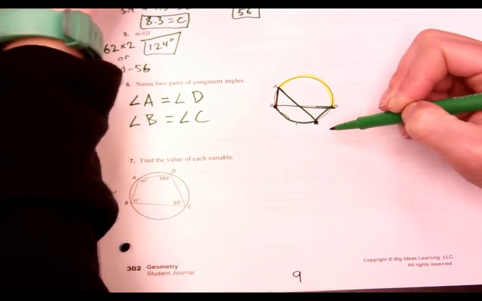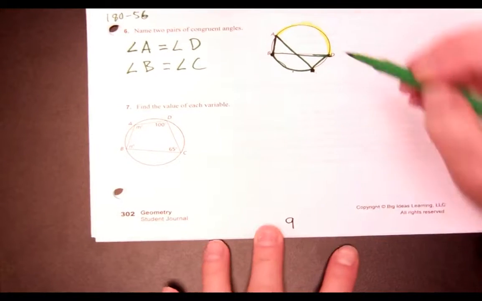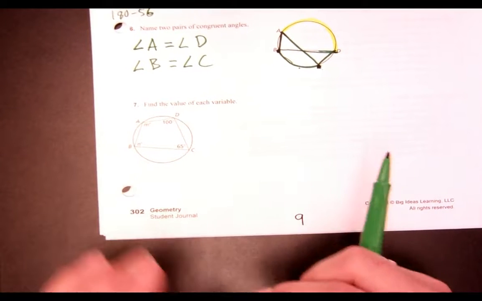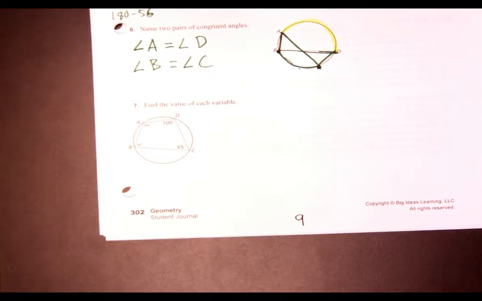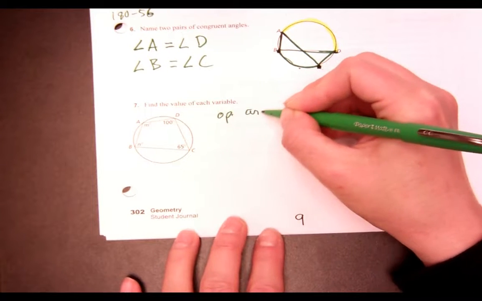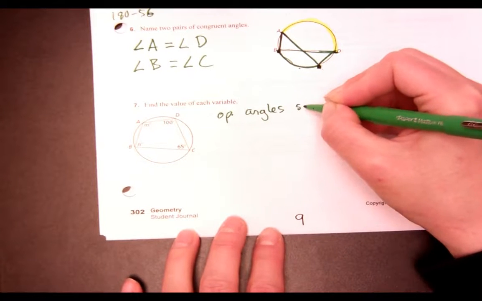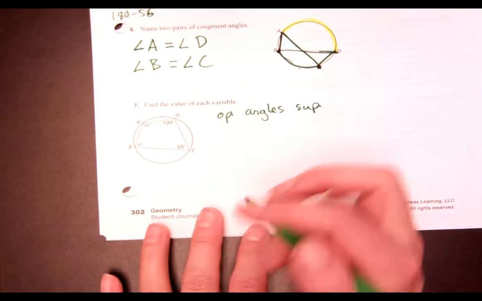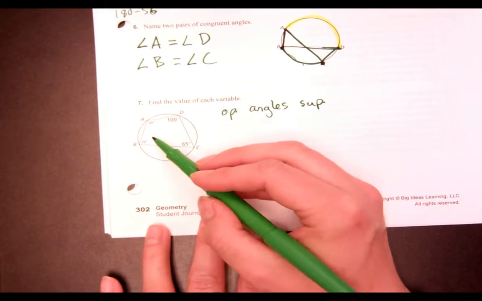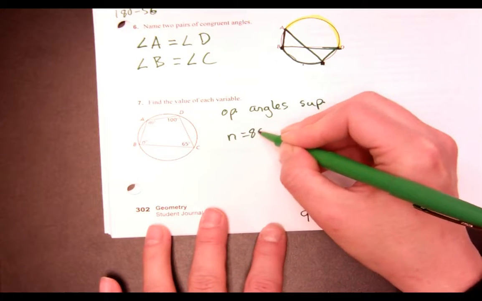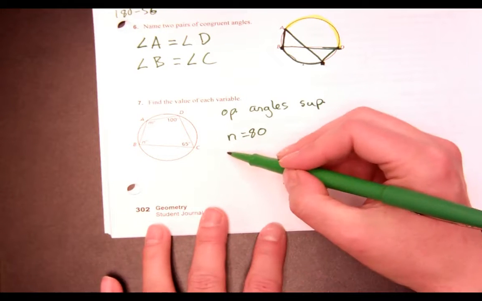Okay, so we'll keep working with it. I'm going to finish the notes so people can get on to their assignment, and if you need help, ask me. Okay, find the value of each variable. What's our rule here? Opposite angles are supplementary. What does supplementary mean again? Add up to 180. So if D is 100, what is N? 80. And then what does M equal?